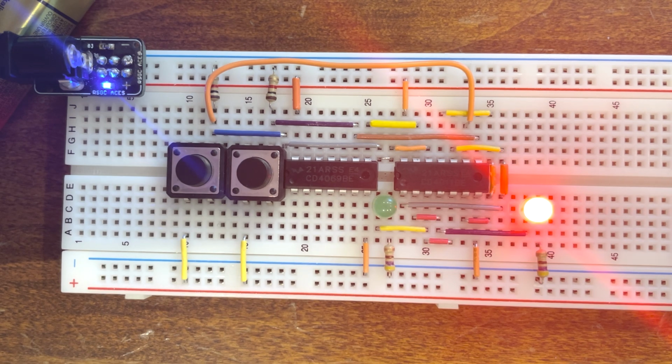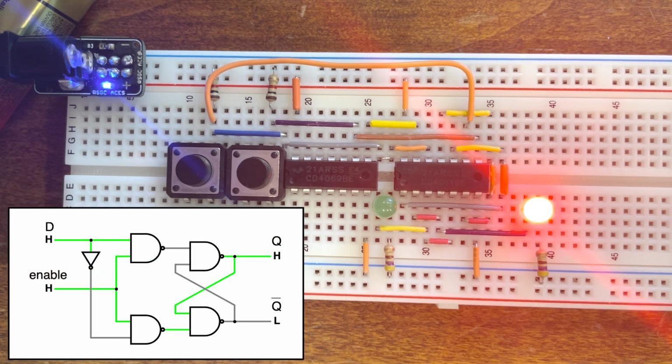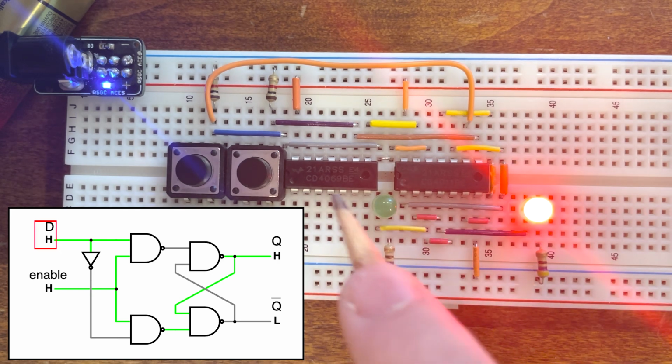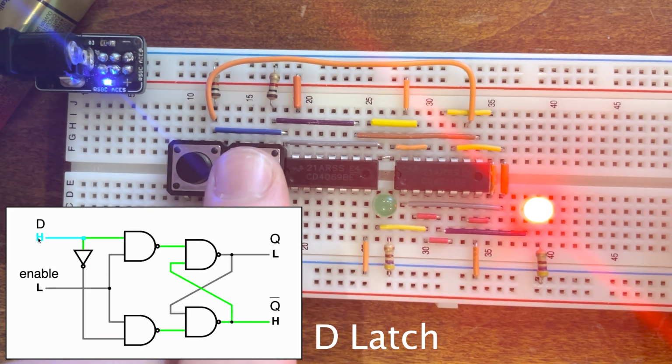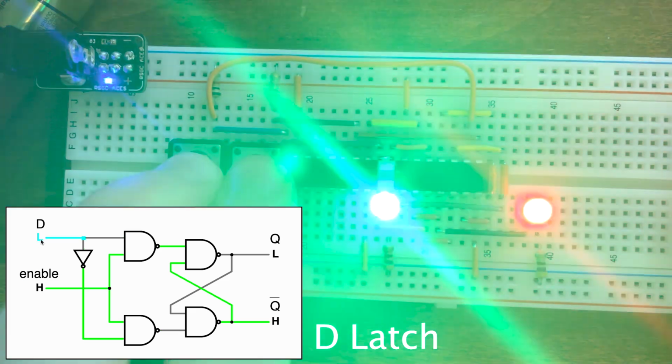This problem can be solved by acknowledging the fact that reset always needs to be what set is not. There is no situation where they need to be both high or both low. Therefore, the reset input is removed and replaced with the set input run through a NOT gate. This is called a data latch or D latch. The D input controls both Q and not Q only when enable is high.